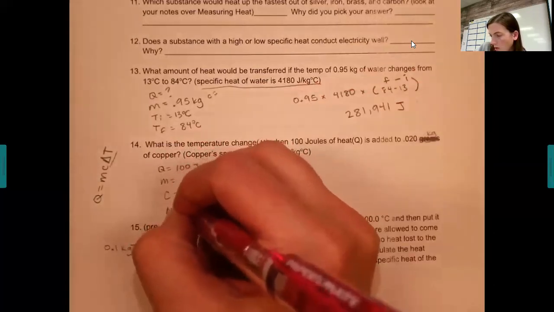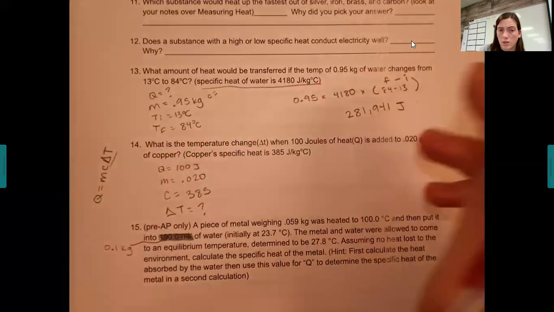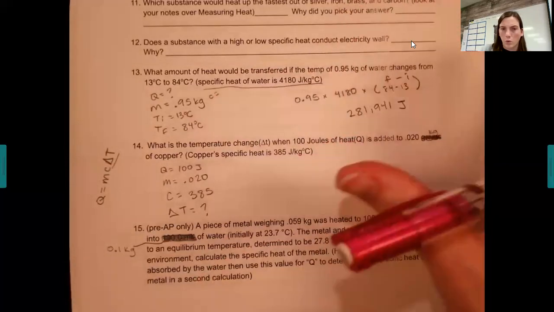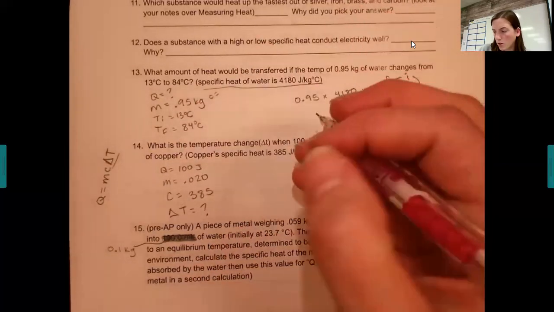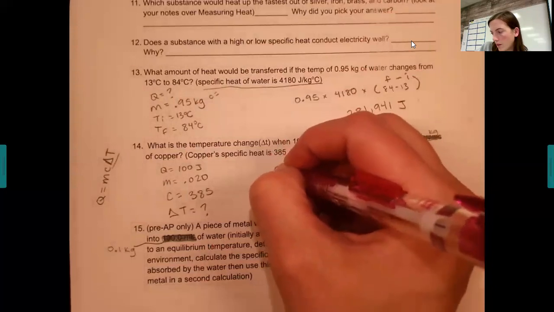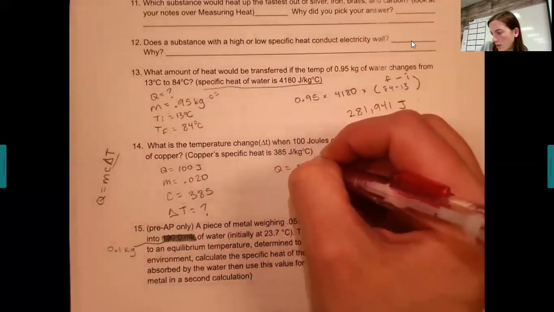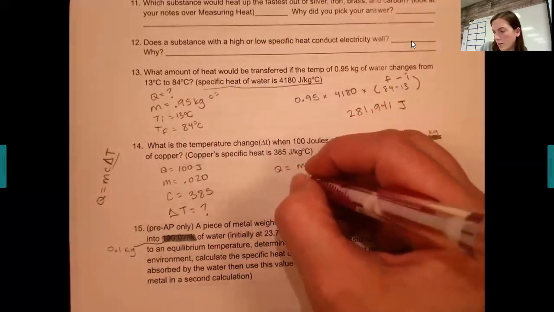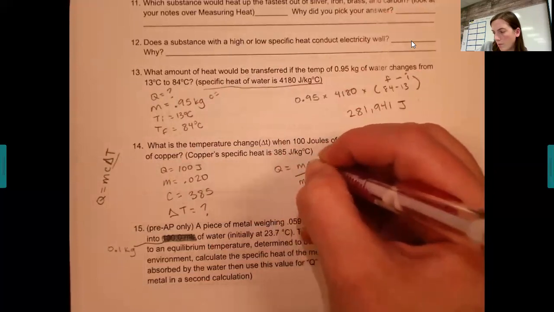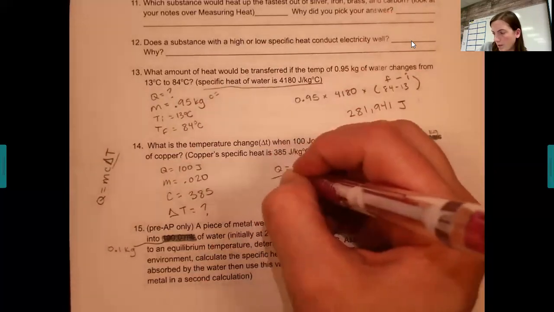We're looking for the change of temperature, just the overall change of temperature, not the final or the initial. If this is my equation and I'm trying to get delta T by itself, then I'm going to move the mass and the specific heat to the opposite side.